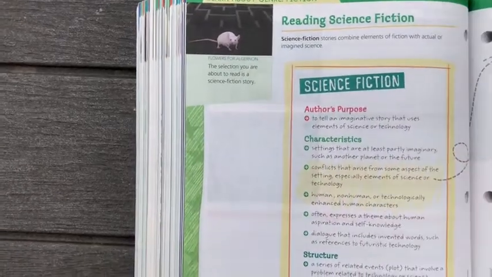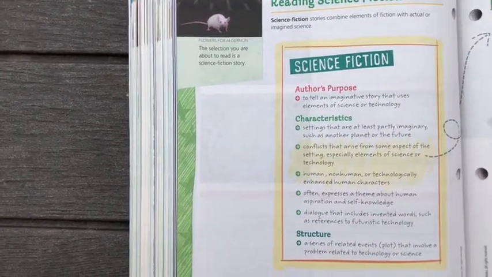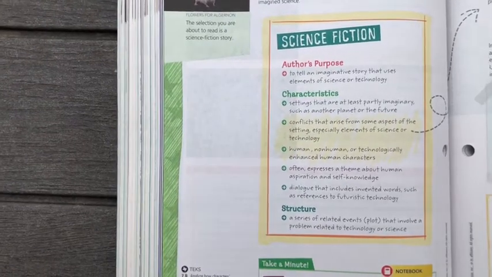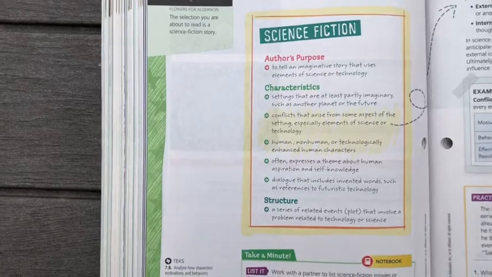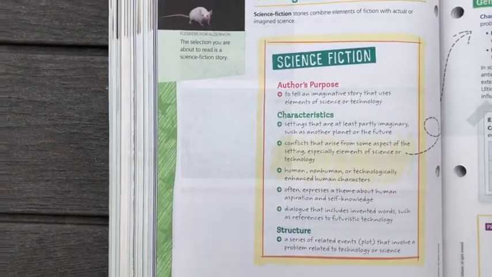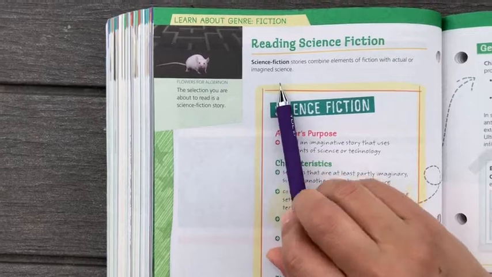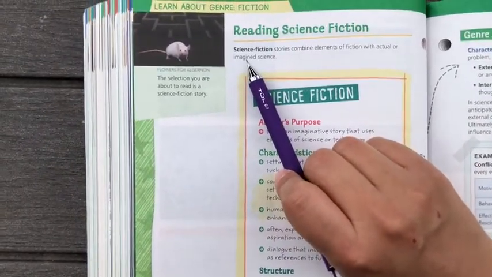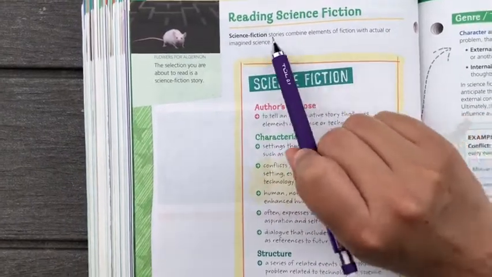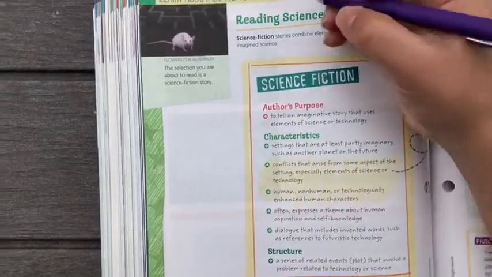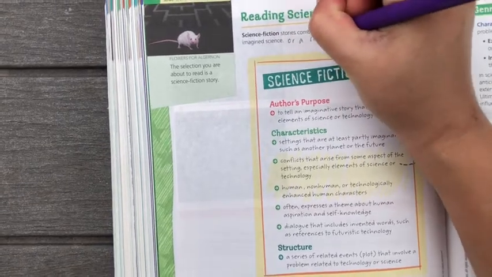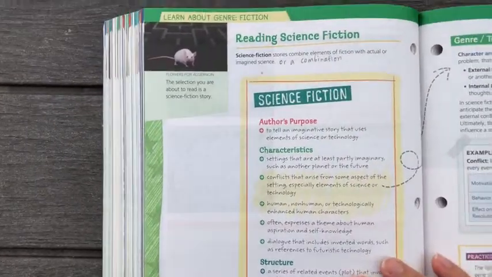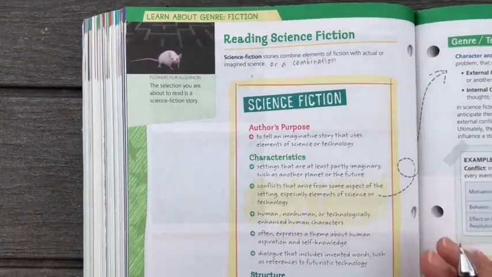It is a science fiction story, so we're going to be reviewing some of the genre and text elements that we've gone over before. So it's going to be review, but we're going to be emphasizing a couple other things that we hadn't before. So anyway, we know that science fiction combines elements of fiction with actual or imagined science. And it doesn't need to be one or the other. Sometimes it's a combination of both. So it doesn't have to be all imagined. It doesn't have to be all actual.